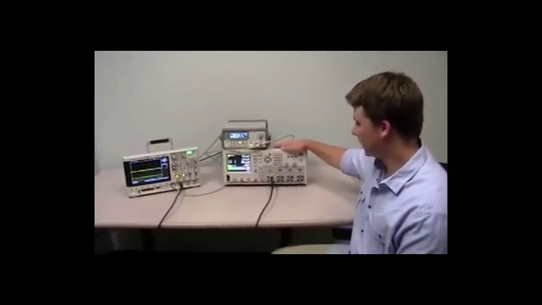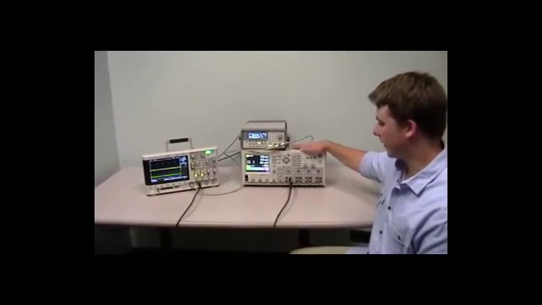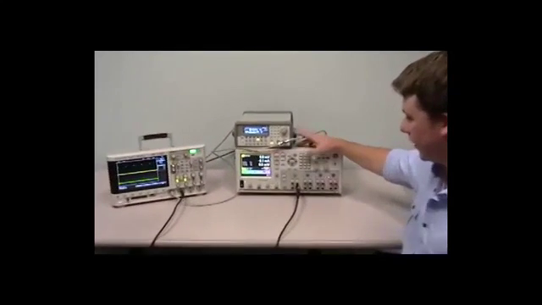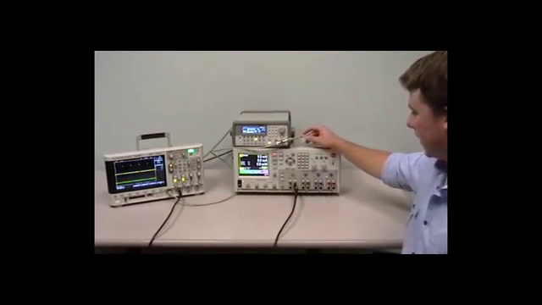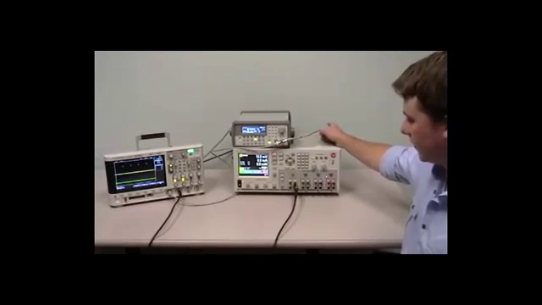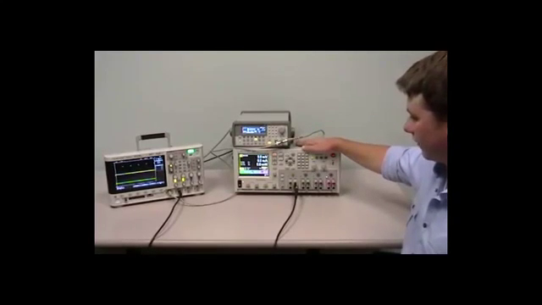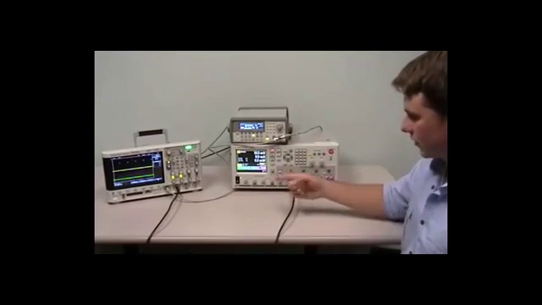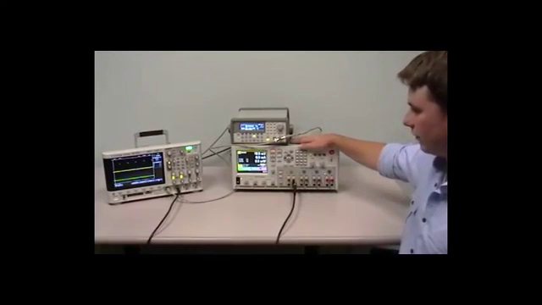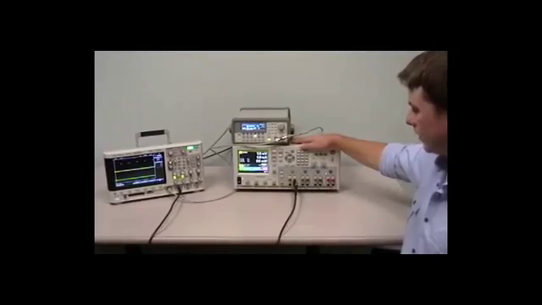Here we have our N6705A DC power analyzer. We have a function generator generating an external trigger pulse, and that is going to the rear BNC input on the back of this power analyzer. Channel 1 is output to an oscilloscope, so we can show you the output waveform later.